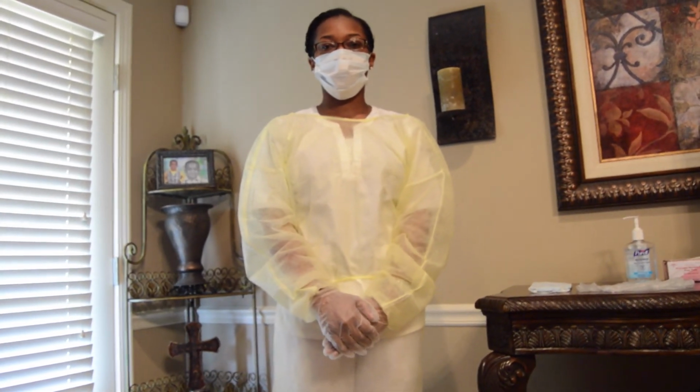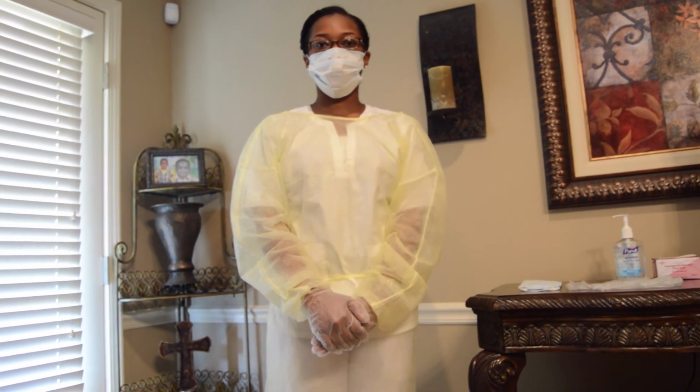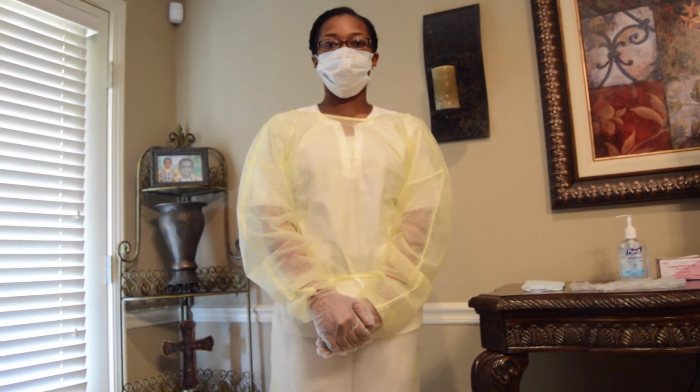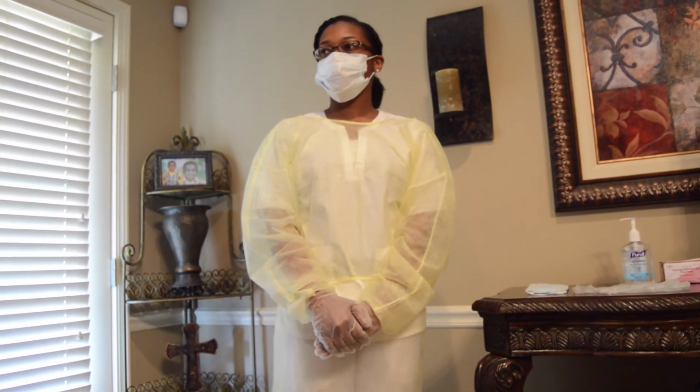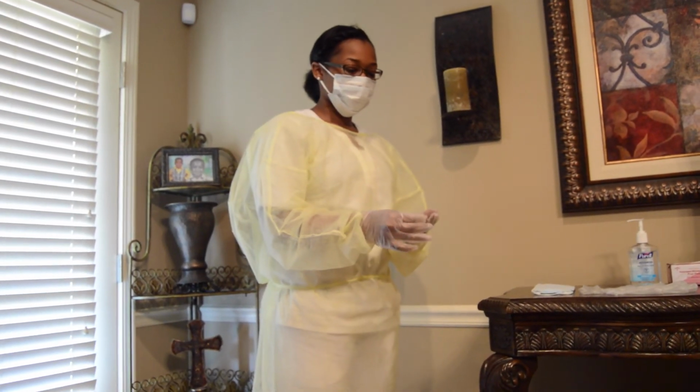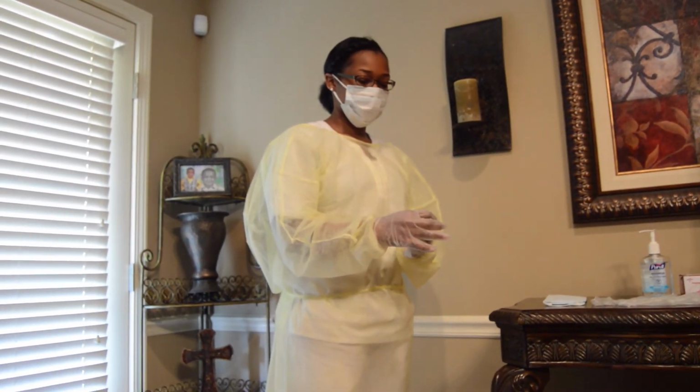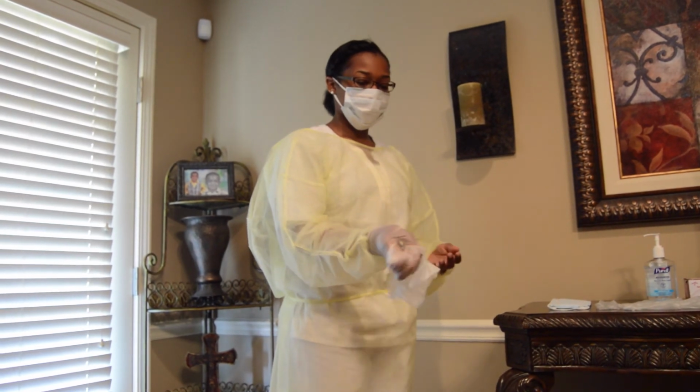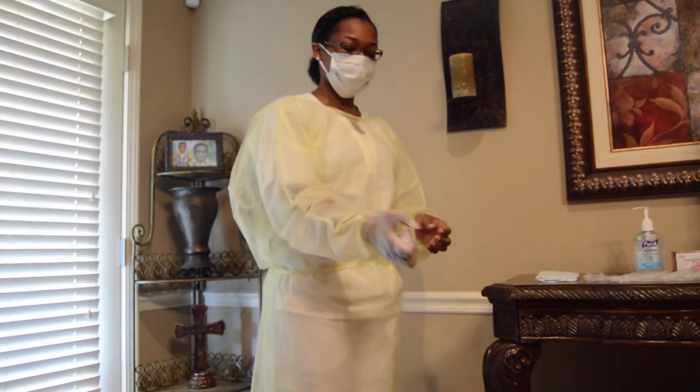You want to use your PPE carefully to prevent the spread of infection and contamination. When you remove PPE, you want to remove and discard carefully, either at the doorway or immediately outside of the door.